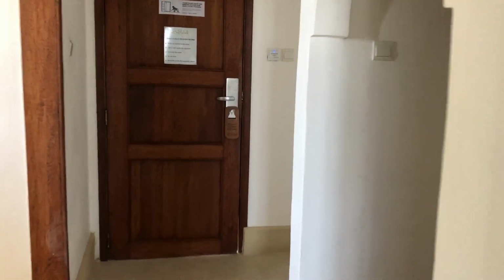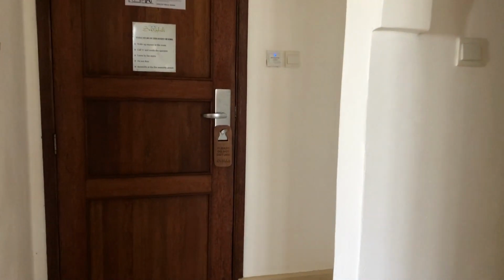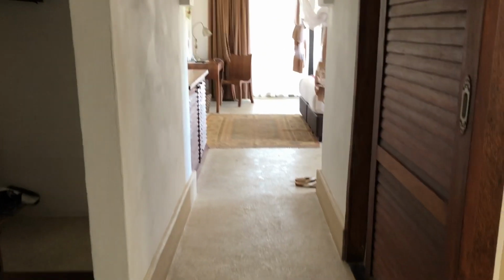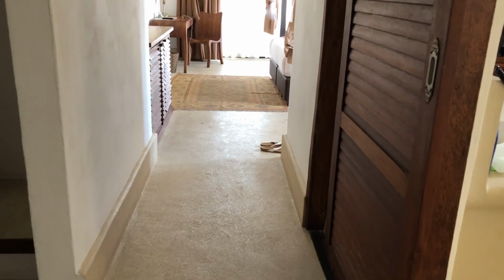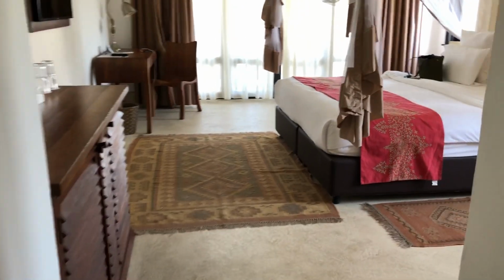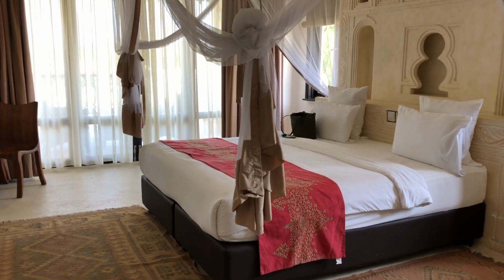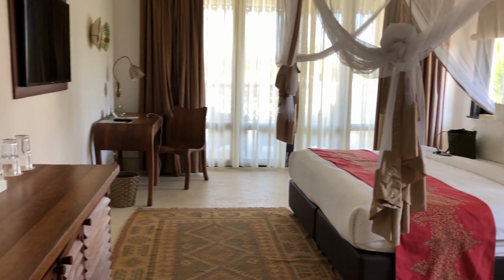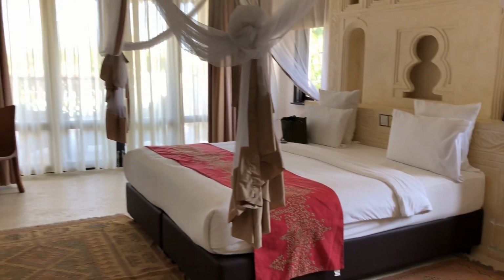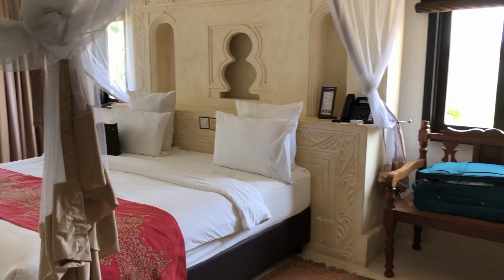And now this is the entrance. This is where I entered. That's my main door. There is a hall. The thing I like about this room is just how spacious it is. There's a hallway, so when you come like this, you're walking, and you come here. It's very, very spacious and big enough.